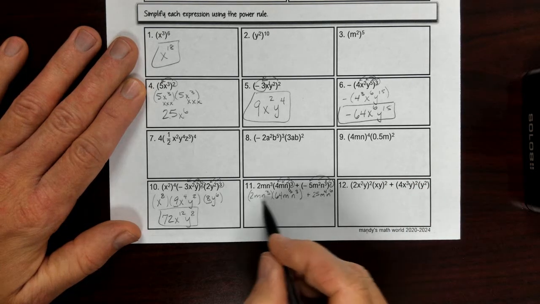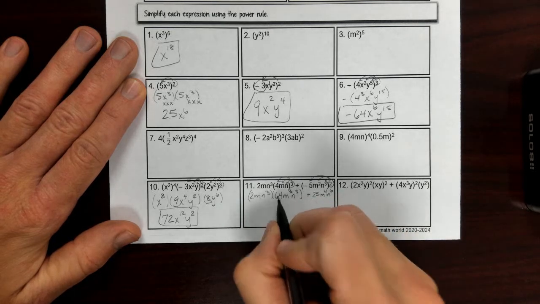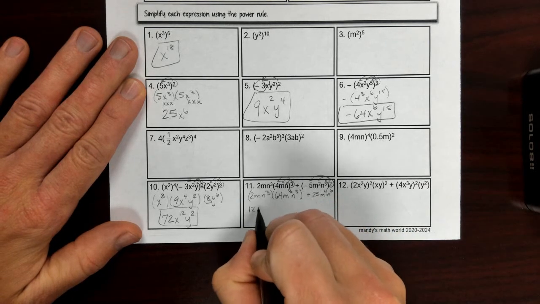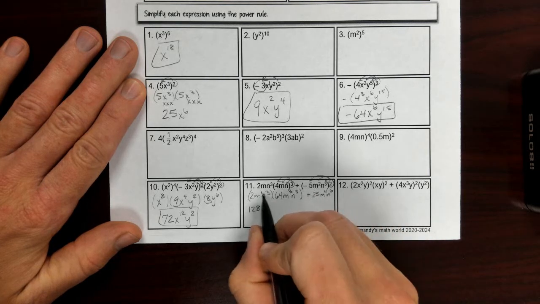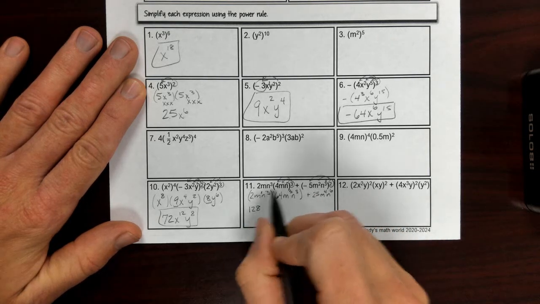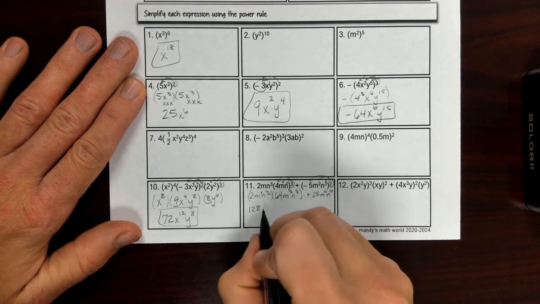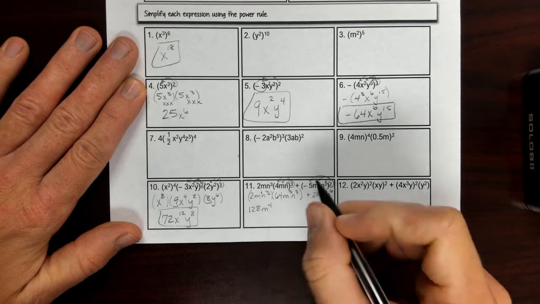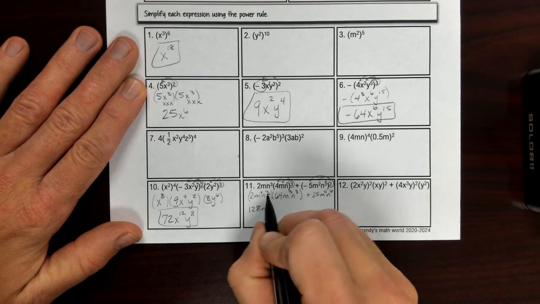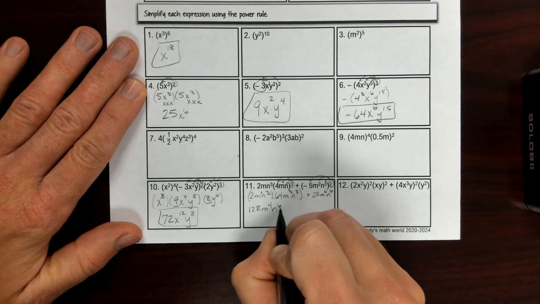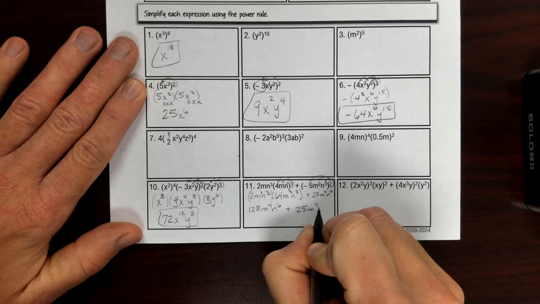Now let's multiply here. So we're going to multiply 2 times 64. We get 128. We've got m to the first, m to the third. That's not a power raised to a power. We're just straight multiplying, so we're going to add our exponents. 1 and 3, we got m to the fourth. We got n and n, so we can add those. 3 and 3 is n to the sixth. Plus 25, m to the fourth, n to the sixth.